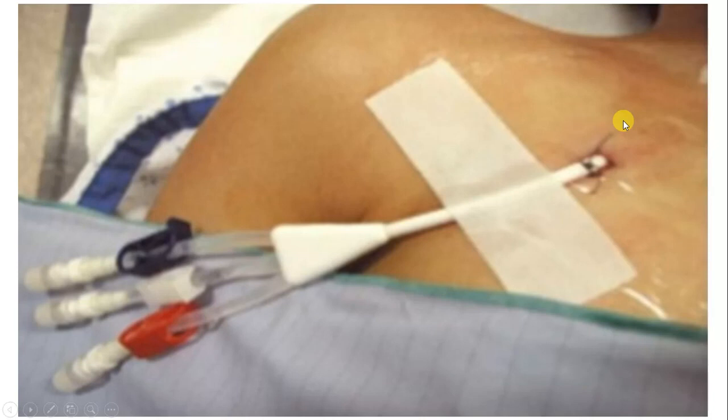The direction is towards the neck and towards the sternoclavicular joint, and when you move in this direction, first confirm that you have entered the vein.